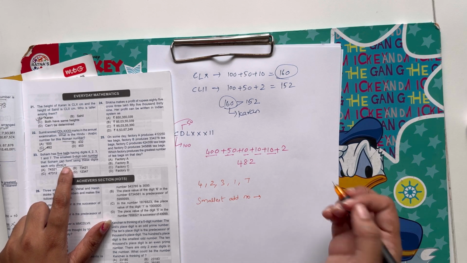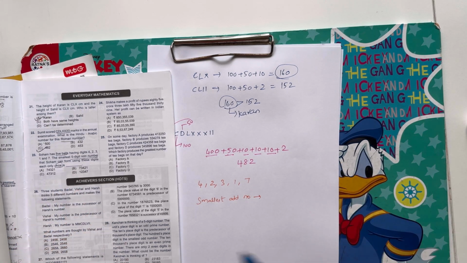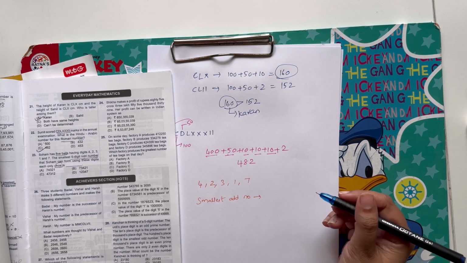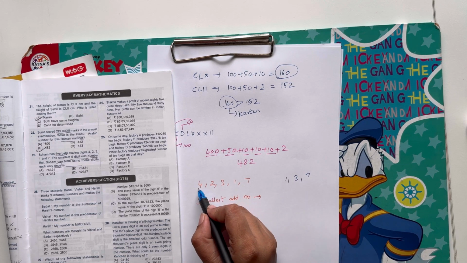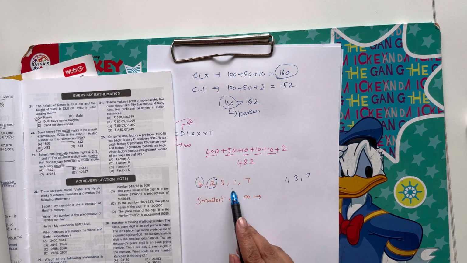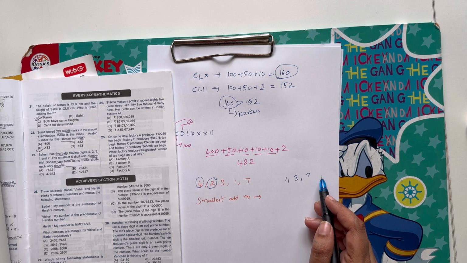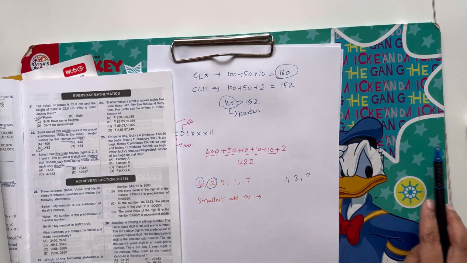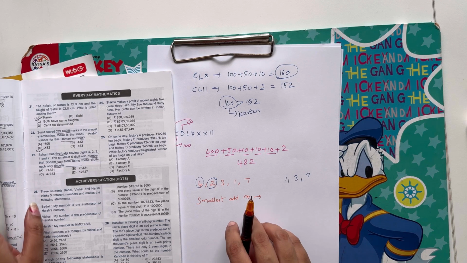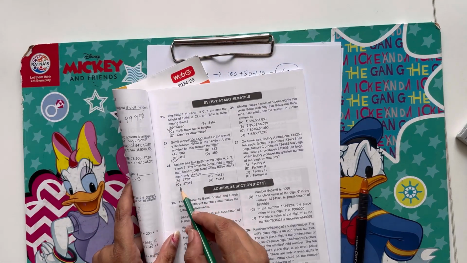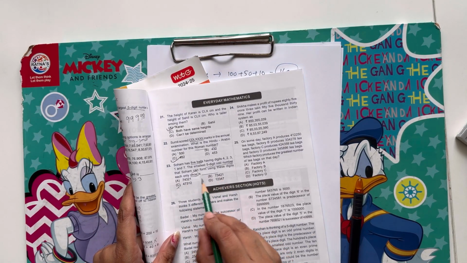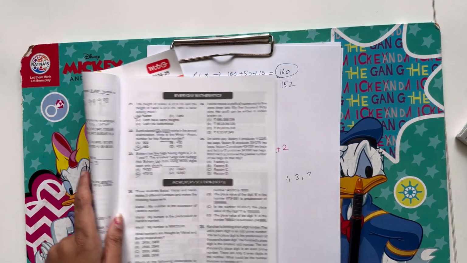Odd number means the number can end with 1, 3 or 7, because 4 and 2 are even numbers. So it should end with 1, 3 or 7. So definitely this will not be the answer, because this is ending with an even number. So either A, B or D must be the option.